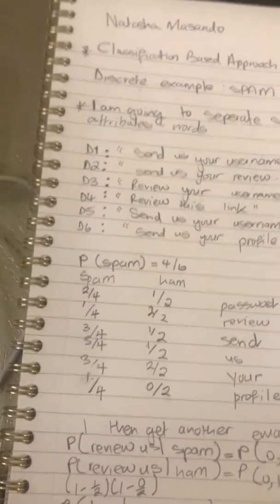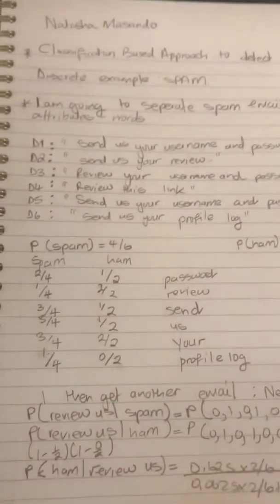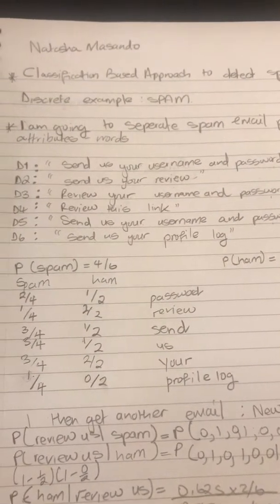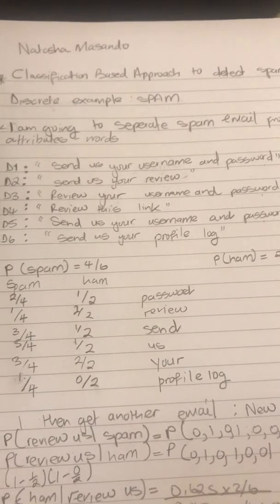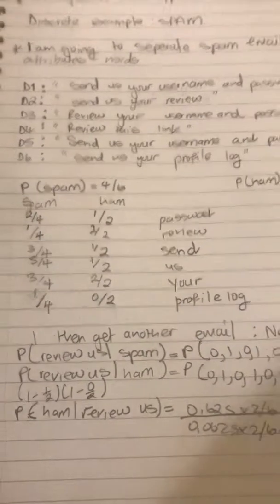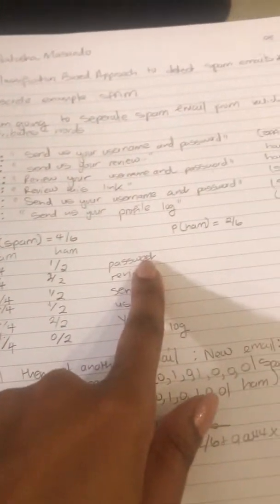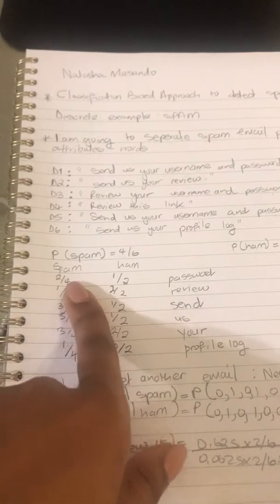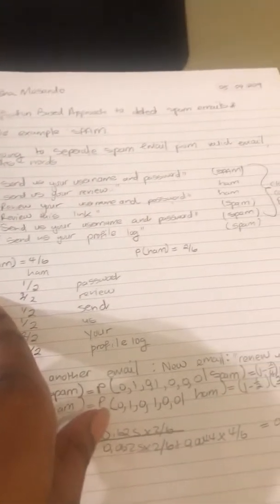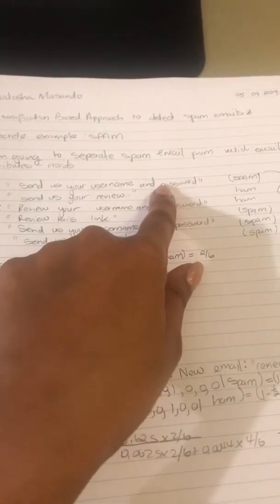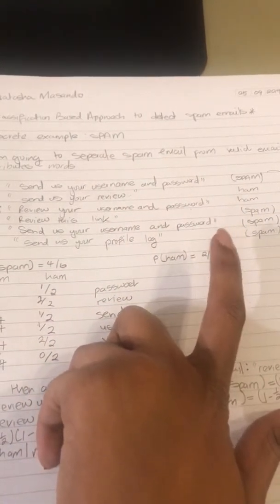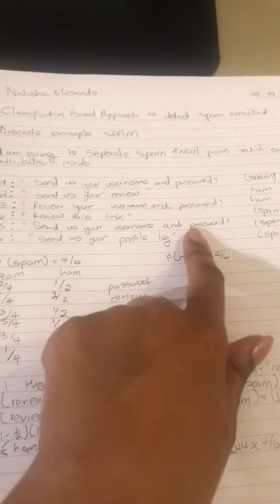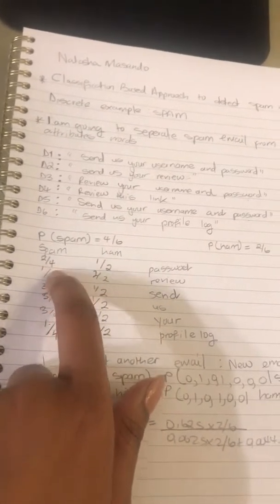Once I do this, I count how many times words appear in these emails as spam or not. When you do the calculations, for example, the word password in the first email is "send us your password." I look at how many times this word has appeared in the emails I received. On spam, the word password appeared once here, and then twice, the second time here. That's why I have 2/4.